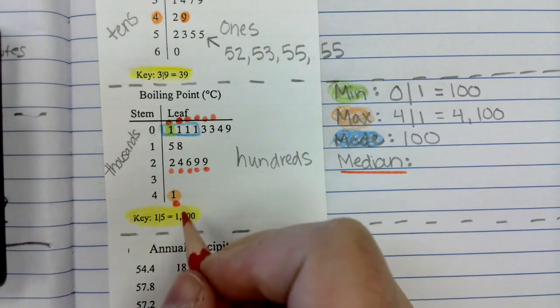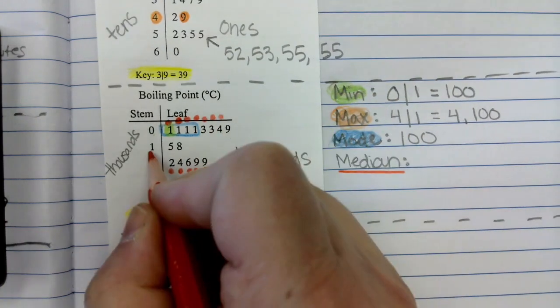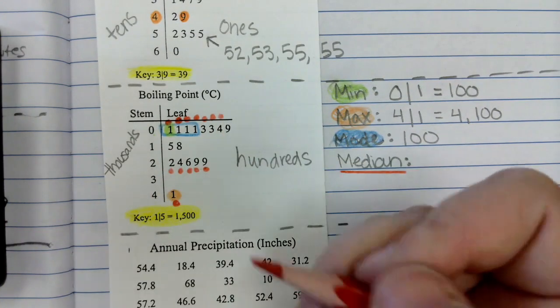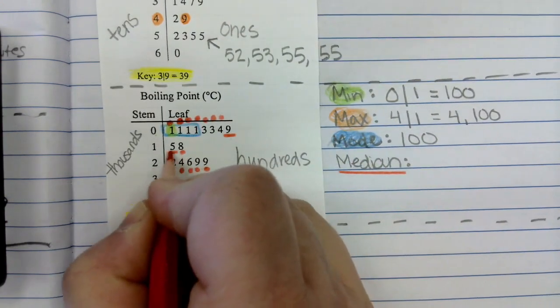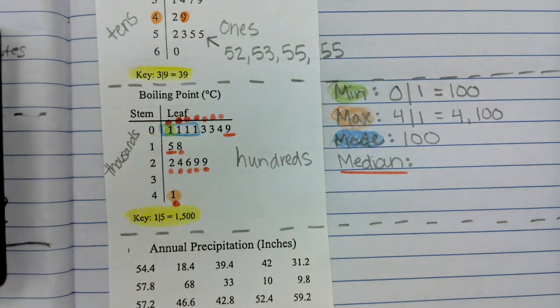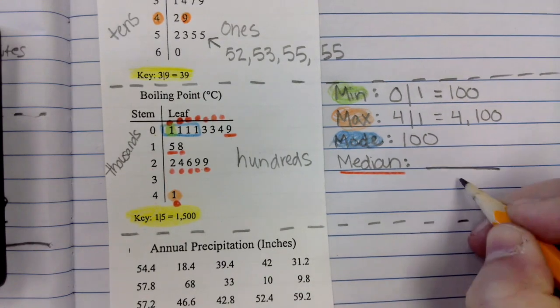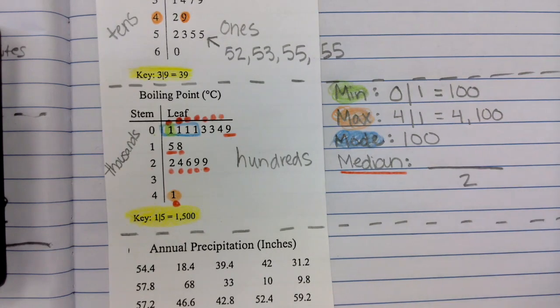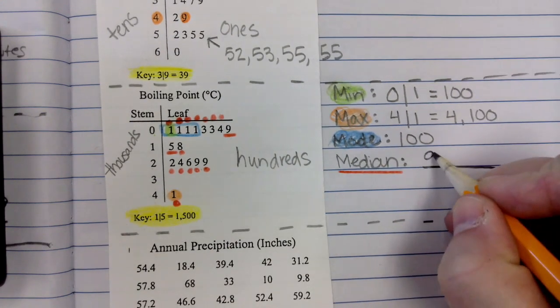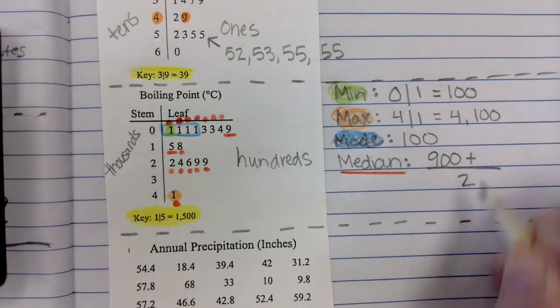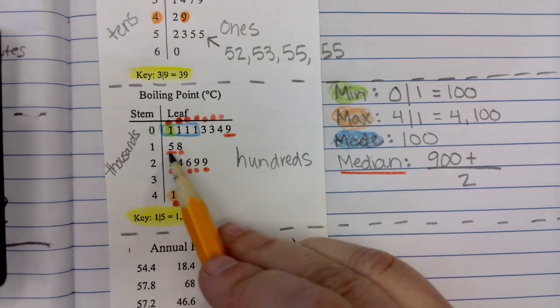So what do we do when we have 2 numbers in the middle? Good. Add them together, divide by 2. So 9 plus 5 divided by 2. Do we want to just do 9 plus 5 divided by 2? No. What does that 9 actually represent? 900, because it's in the 0 column, or row. But this 5 is in the 1 row. So it's not just a 500, it's a 1,500.